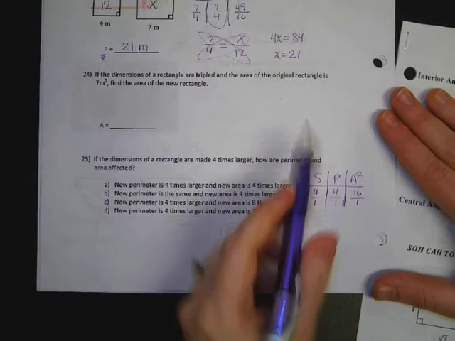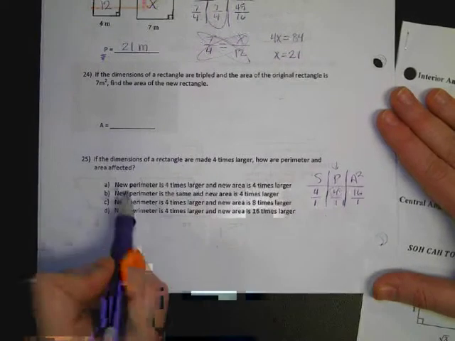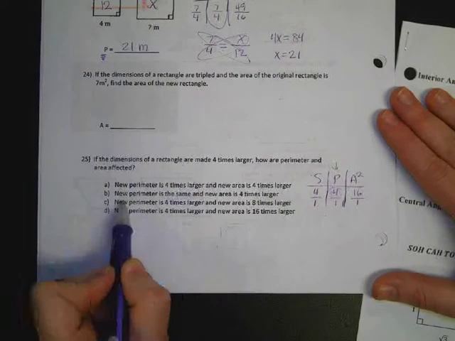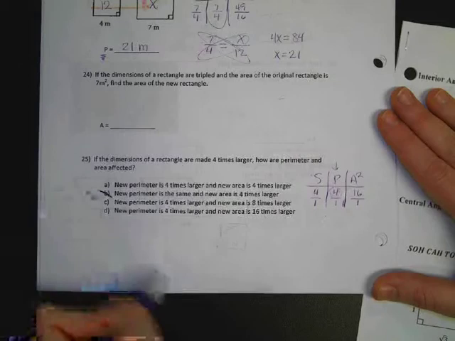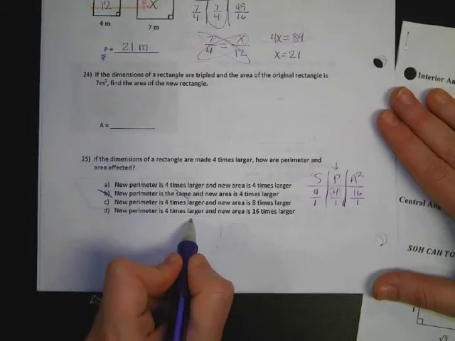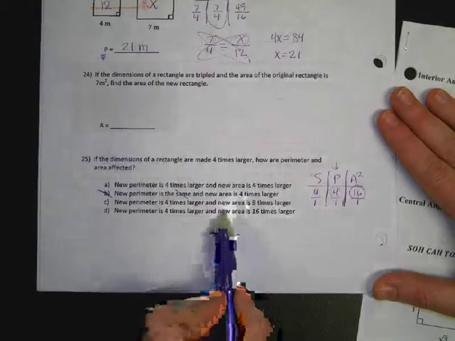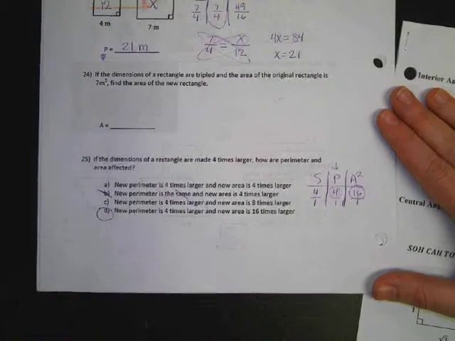So I'm looking for a perimeter ratio that is saying to do 4 times the amount. New perimeter is 4 times larger. New perimeter is the same. I'm going to eliminate B because it's not the same. It's 4 times the amount. And C and D all say 4 times. Now I'm looking for an area that is 16 times. Area of 16 gives me only option D.